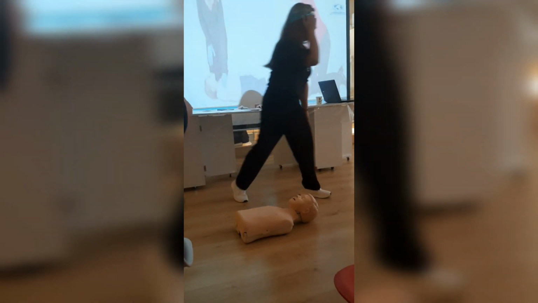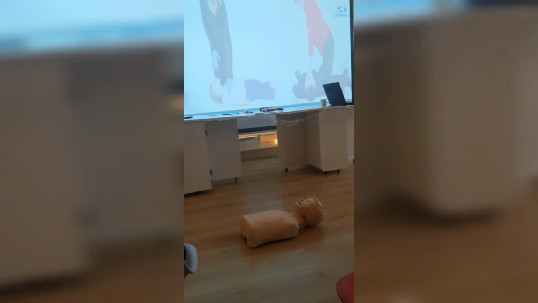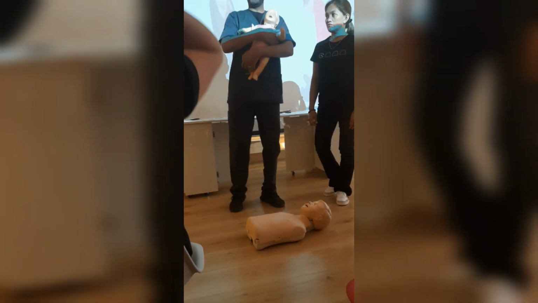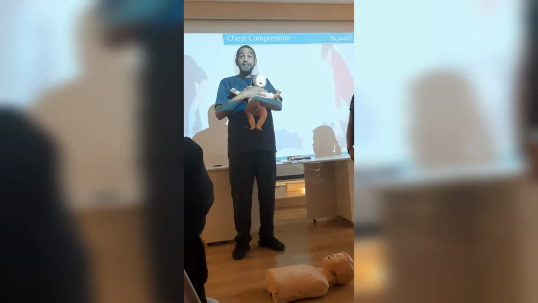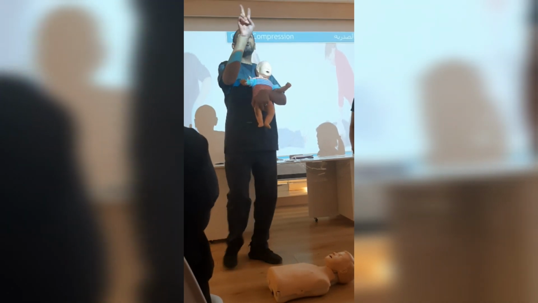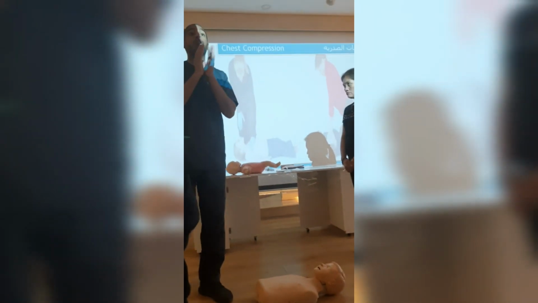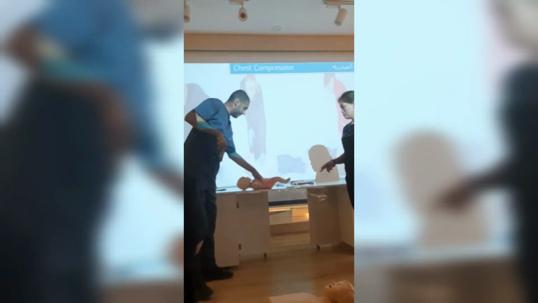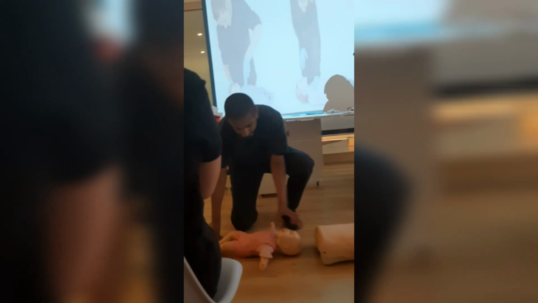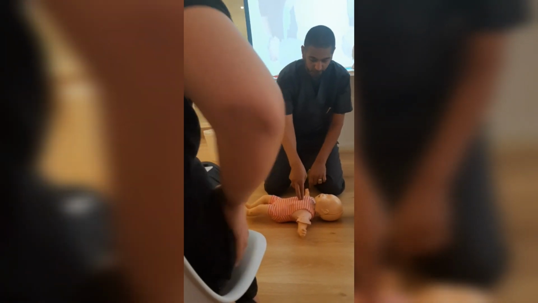Thank you. Anyone want to go to the infant? Okay, infant. Let's explain the infant to save time. So for an infant, it is the same concept, but there are 2 different ways. Number 1, if you are alone, you can use only 2 fingers like this. See? Below the 2 nipples, 2 fingers.